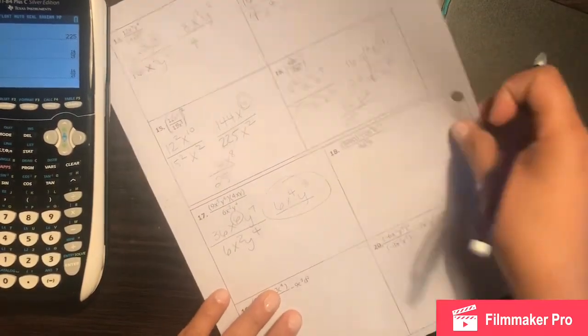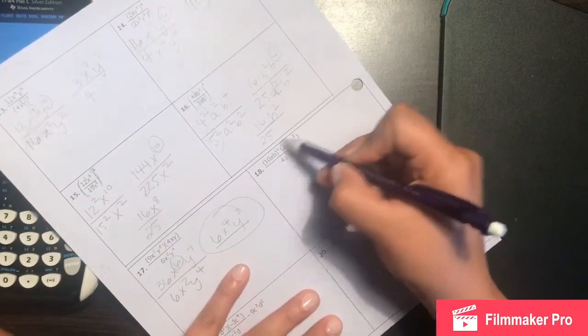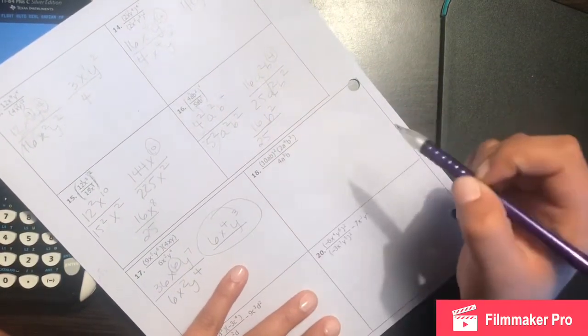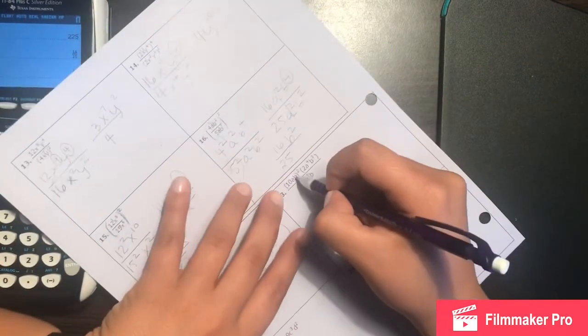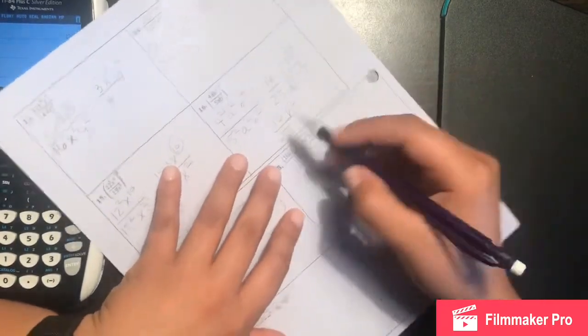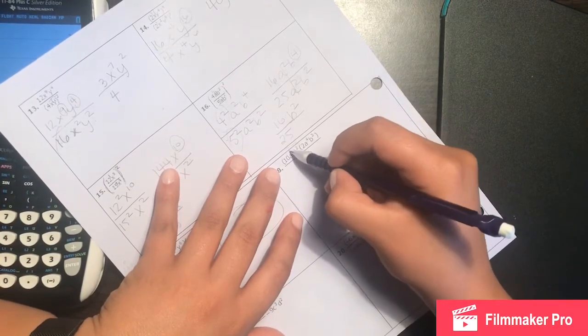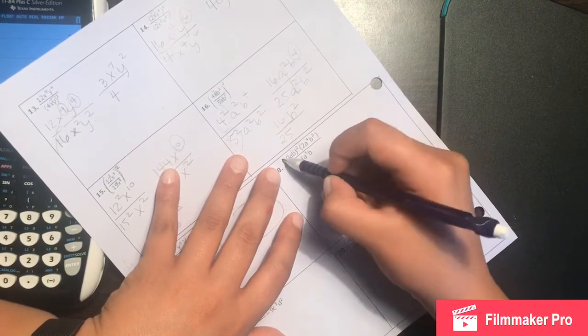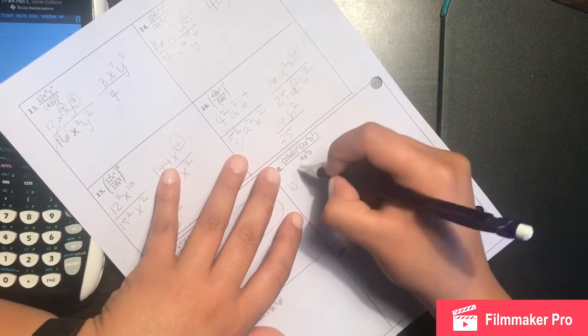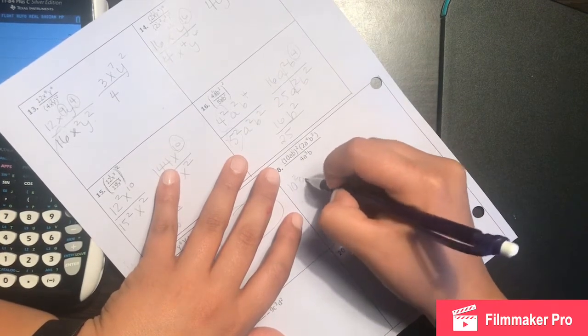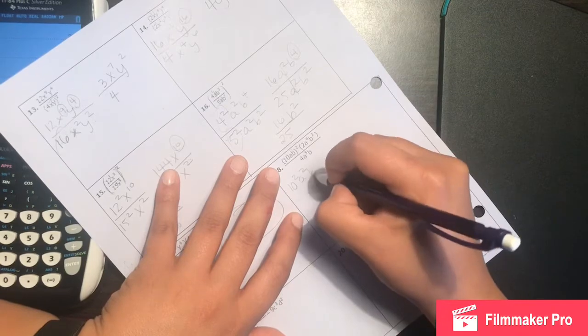Number 18. All right, this one has the power rule, the product rule, and the quotient rule. So let's first take care of this power rule at the beginning. So I'm going to distribute this 2 to everything inside. So this has a 1, this has a 1, this has a 1. 2 times 1 is 2, so that's 10 squared. 1 times 2 is 2, so that's a squared. And 1 times 2 is 2, so that's b squared.